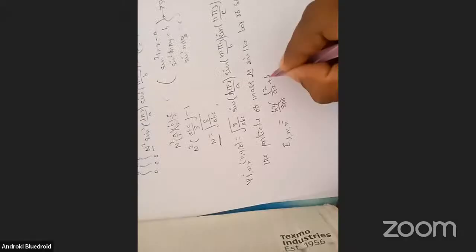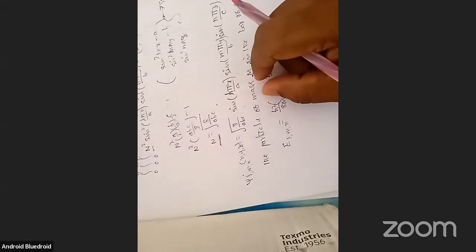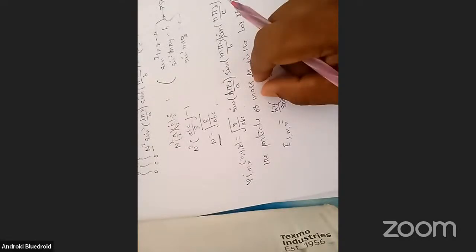Excuse me, sir, h cut square, sir, or h square only, sir? H cut square by 8m into L square plus A square. Which one is written in the book here, sir? H square by 8m. No, because h cut equal to h by 2 pi.